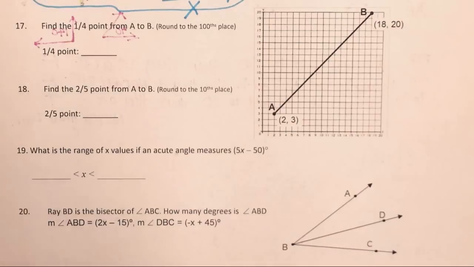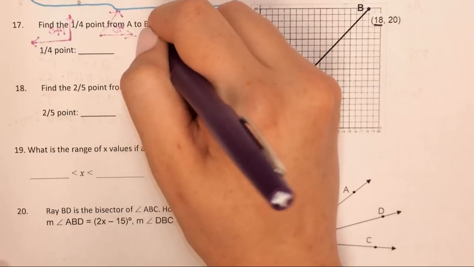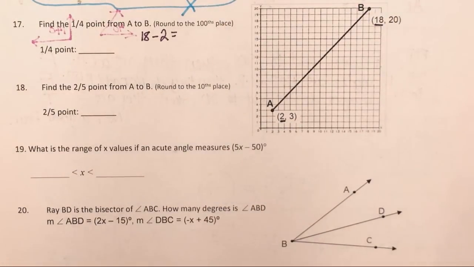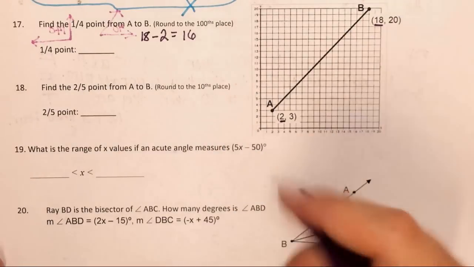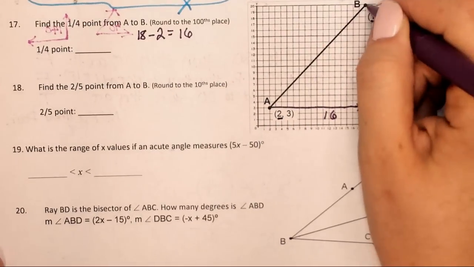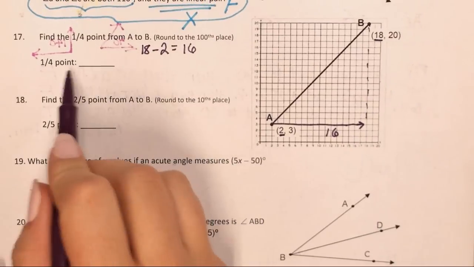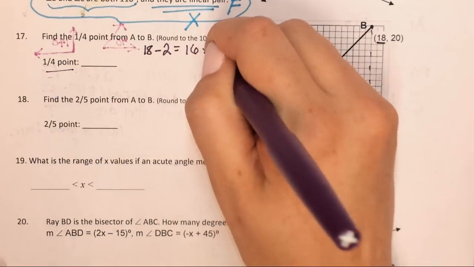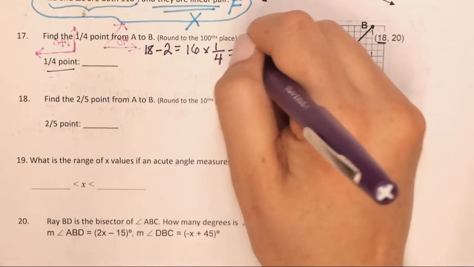All right, so what you can do is we're going to subtract our x values, 18 minus 2. This is giving us the length of our run. Okay, so we're going over by 16 when we're going to this point 18. Now we want to go 1/4 that distance, not the full distance. So I'm going to multiply 16 by 1/4, and that gives me 4.